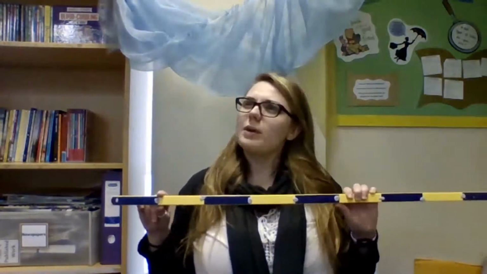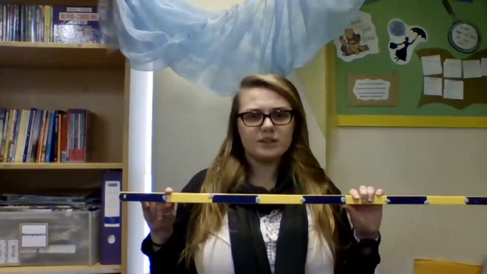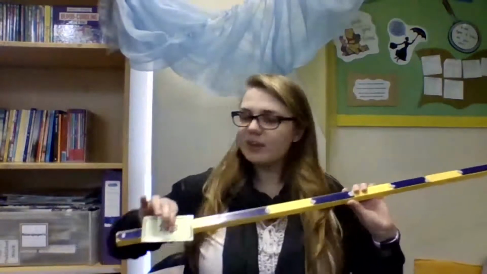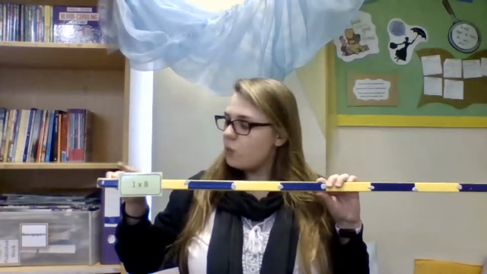Okay, thinking. What will go here on my number line? Shout out your screen for me. 1 times 8 is what? 1 times 8 is 8. Brilliant. 1 times 8 is 8. So I'm going to put that on the start of my number line. And this is where it's a little bit different because you're not going to have the answer here. Today, what you're going to do is you're going to have the calculation. Okay, so we've got 1 times 8 is 8.